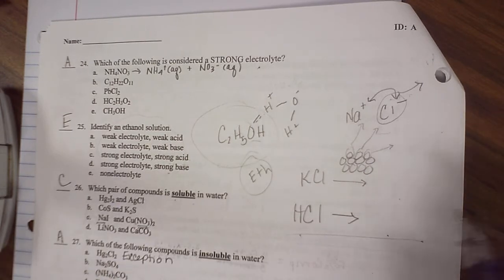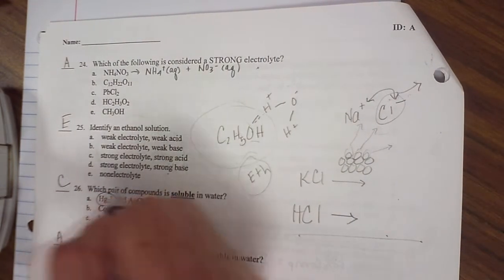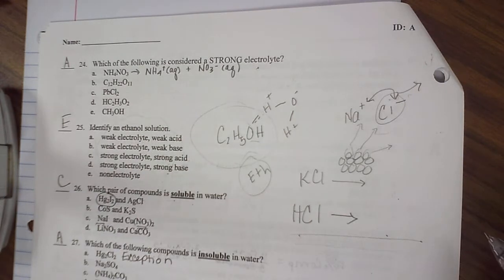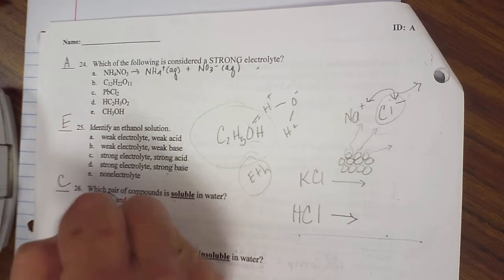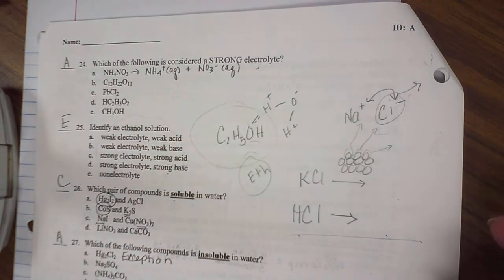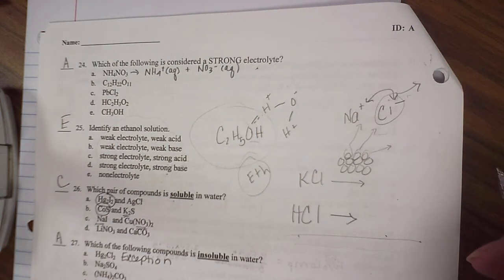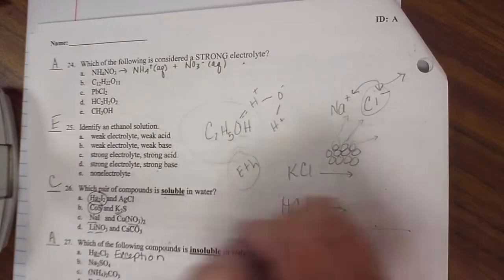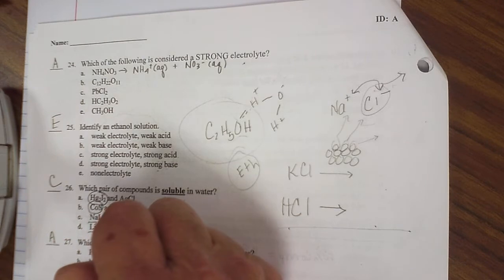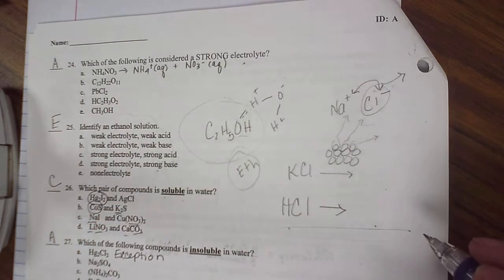That's an easy one because heavy metal is going to be a solid, right? Potassium, yes, but cobalt sulfide, no. You have to know those solubility rules. All right? And in the bottom, lithium nitrate, absolutely. Calcium carbonate, no. Know those solubility rules.